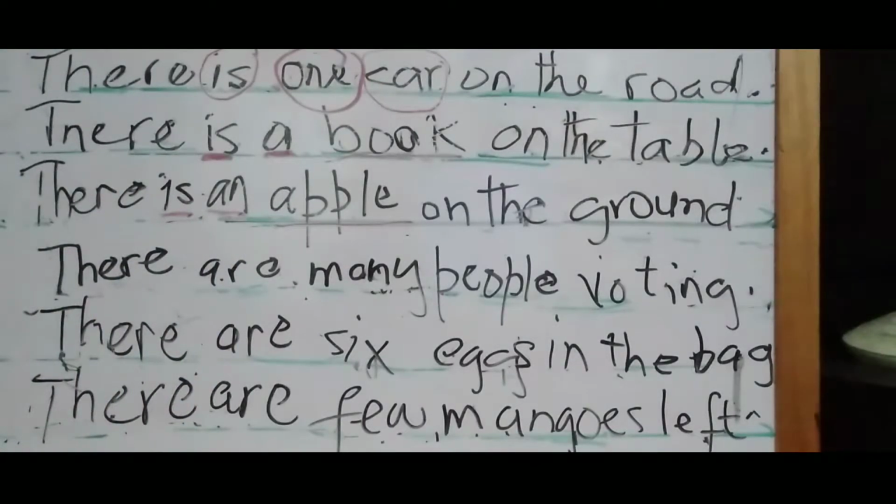Okay, because we couldn't say there are an apple on the ground. That would be incorrect as well. So the correct way to say it is there is an apple on the ground. All right, next sentence. There are many people voting.